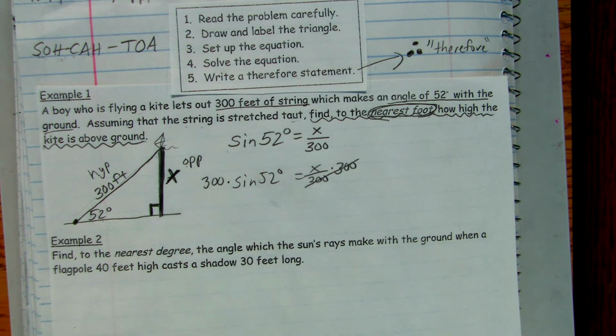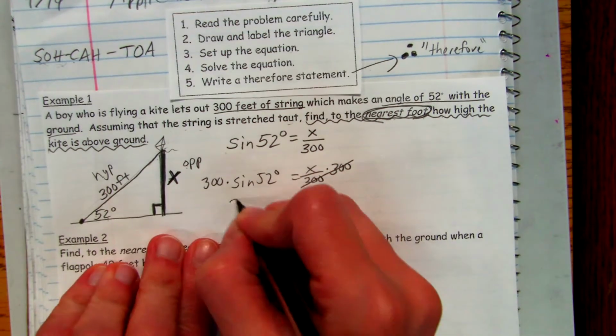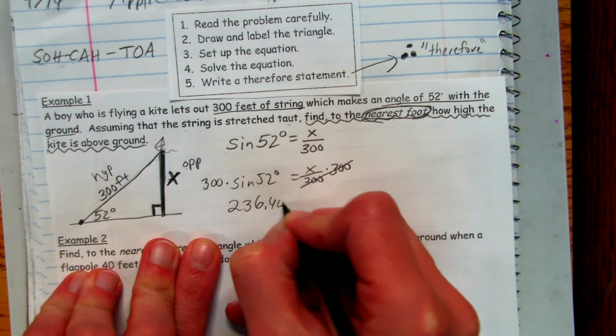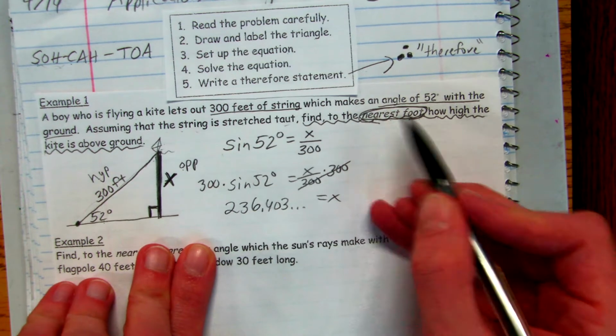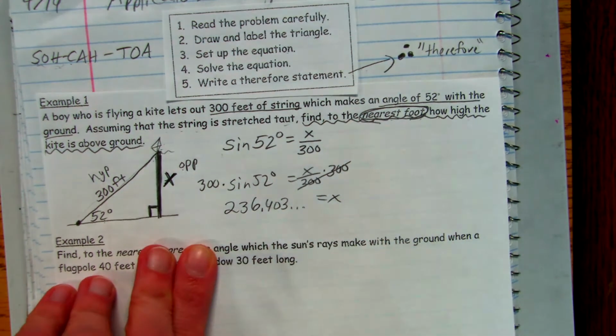I just realized my calculator is not in degree mode, so let me try that again. All right, so my calculator gave me 236.403. It kind of goes on. If we're rounding to the nearest foot, what am I going to write as my answer?